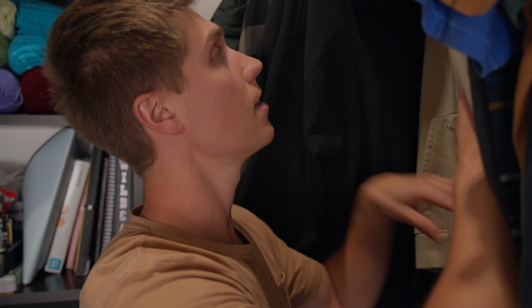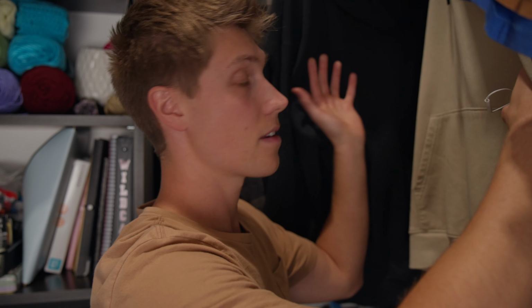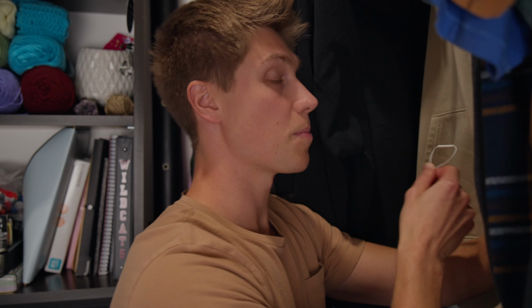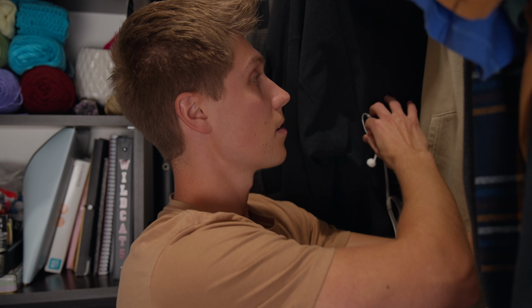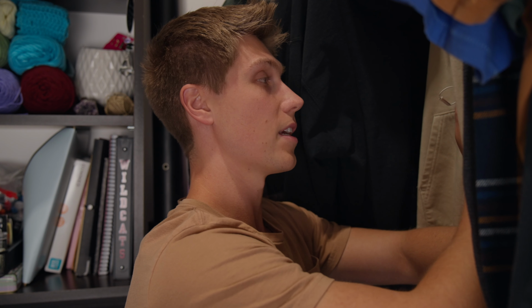So in the closet here, I kind of make this cave, and then when I speak into the microphone from my headphones, all of this material just sound dampens the whole audio, so I don't get any reverb or echo or anything like that. It just makes it really clean. And then I'll show you what I do with it from there going forward.